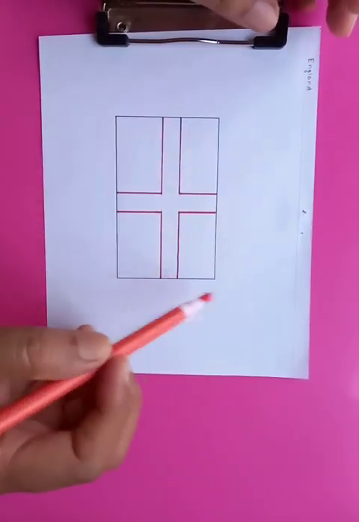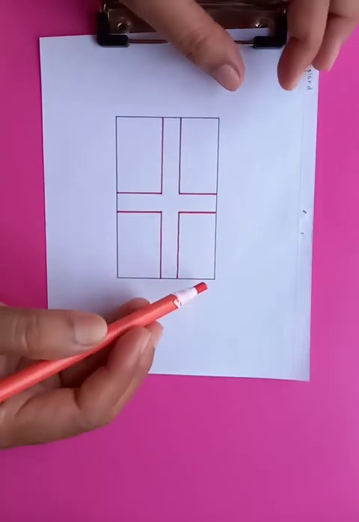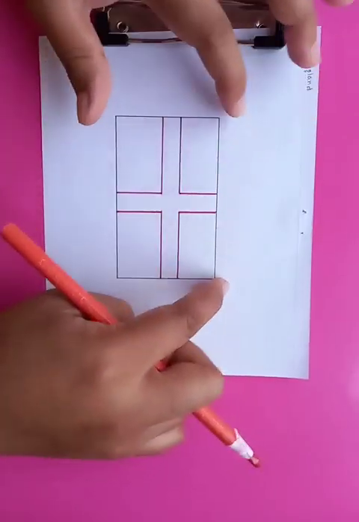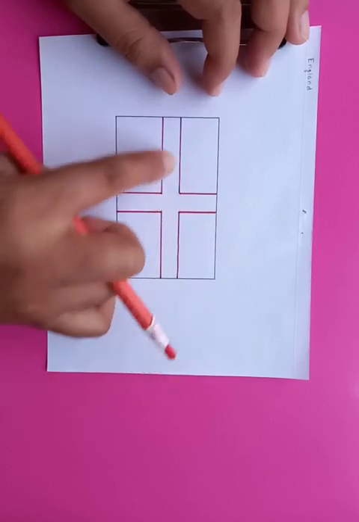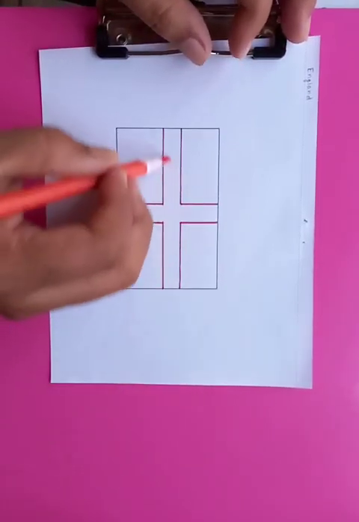We're going to draw a flag today, and this is the flag of England. As you know, the flag is of rectangular shape, so I have previously drawn the rectangle here, and it has a red cross in the middle. Let's draw the cross here. All right.